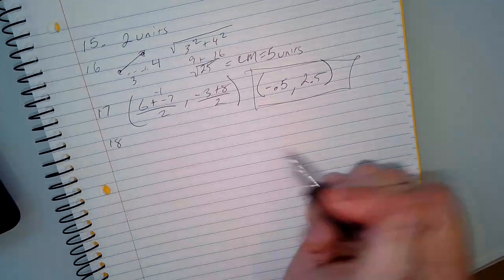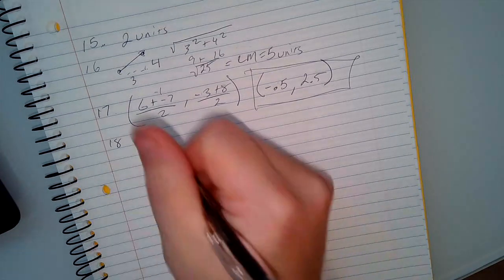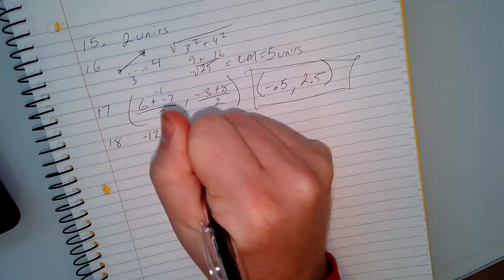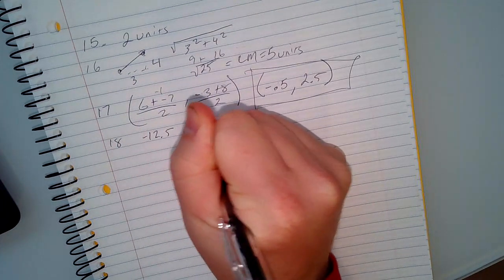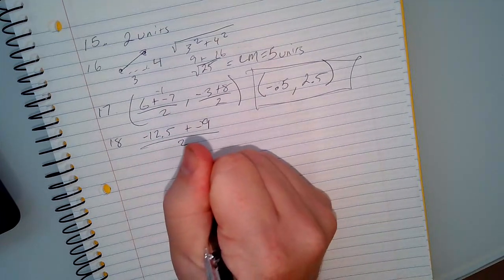Number 18 says find the midpoint of a line segment on the number line. I'm just going to do the average again. We have -12.5, where the first point starts, plus -9, and then I'm going to divide this whole thing by 2.